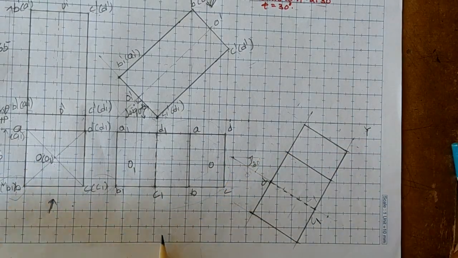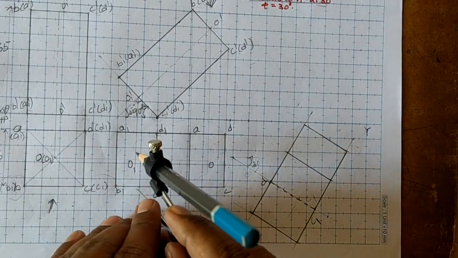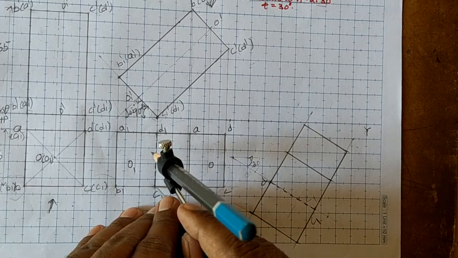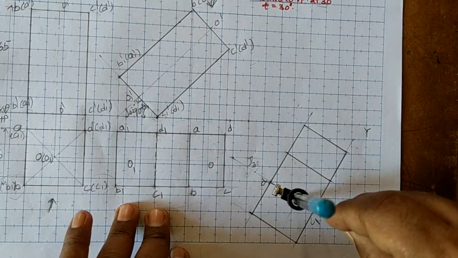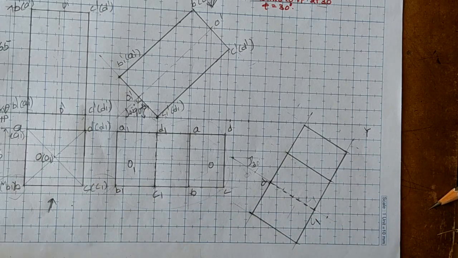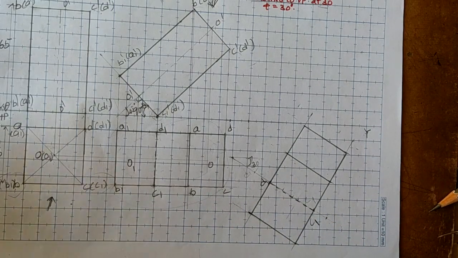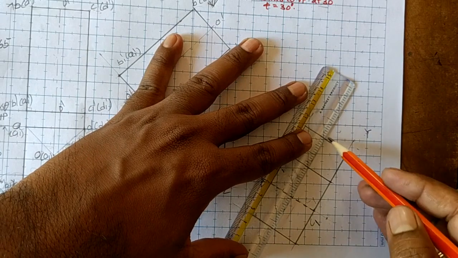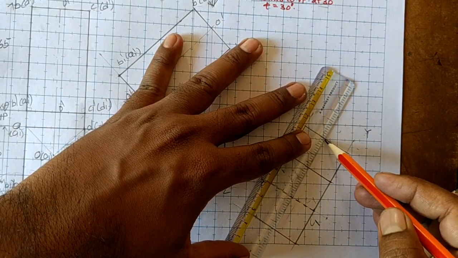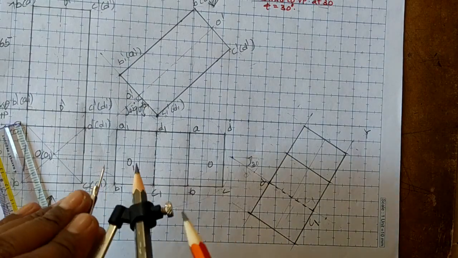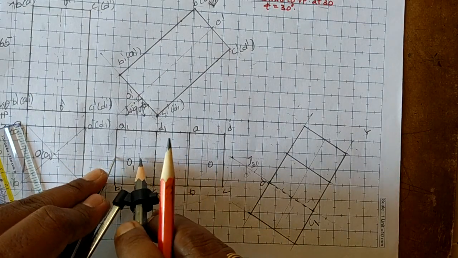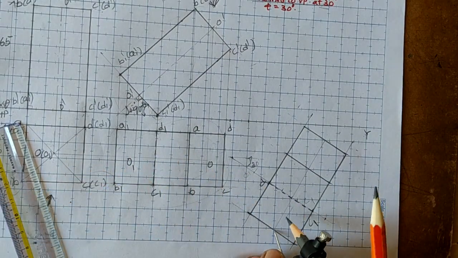Then draw this point also. Measure the distance, how much is there? Draw the one origin. Then the distance from here to here, how much is there?